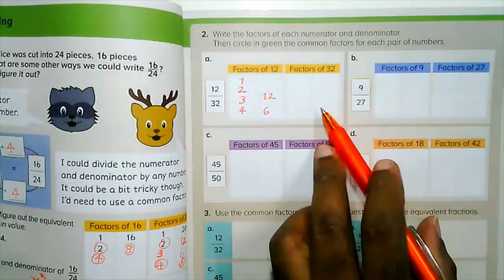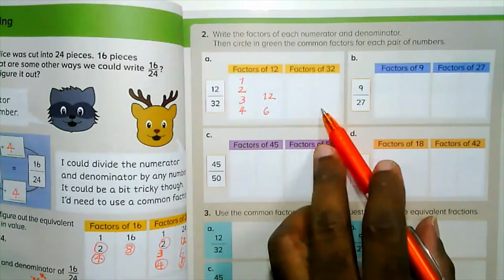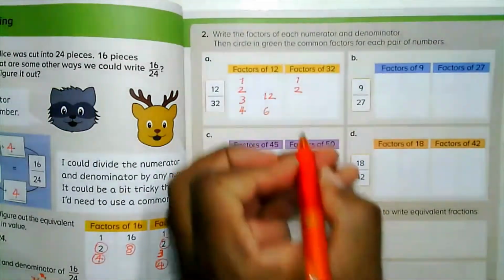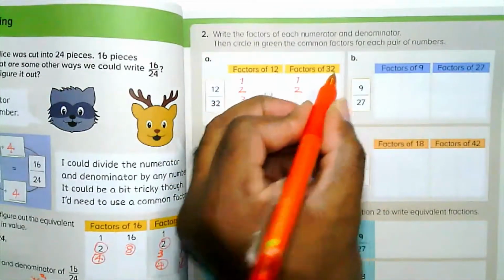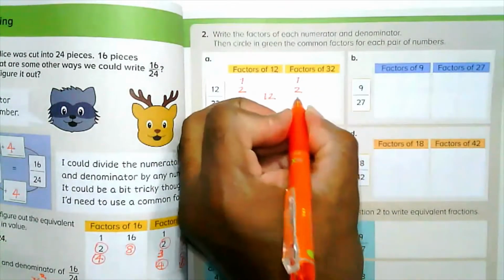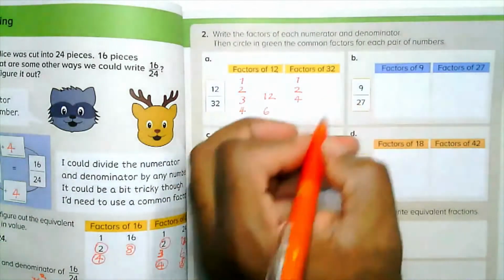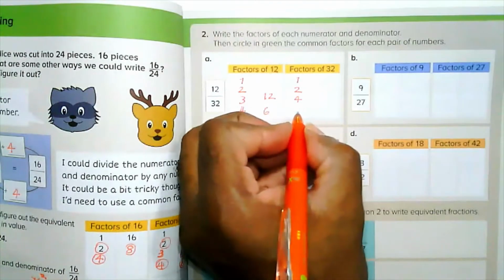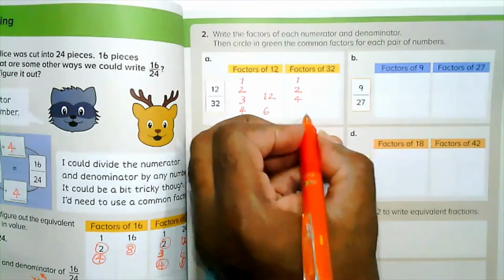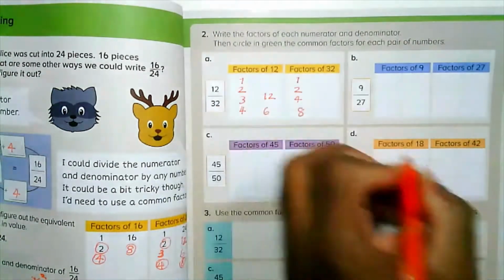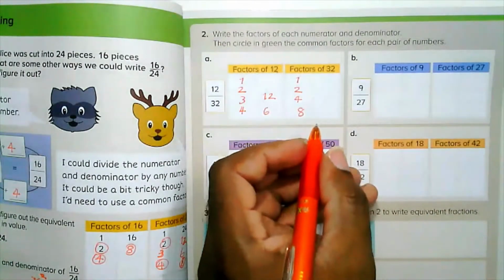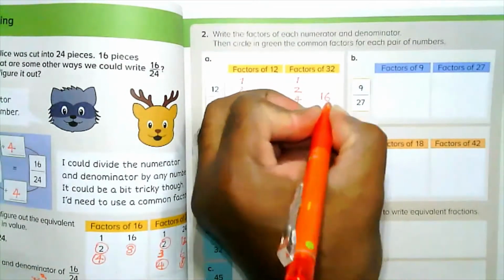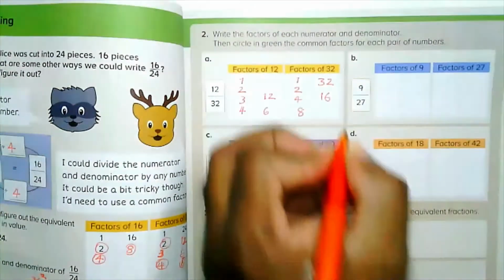Factors of 32 include 1, 2. Any even number, 2 can go in any even number. We have 4, 4 times 8 is 32, right? 6, no. 5, no. 7, no. We have 8. What else? We have 16 and 32 itself.